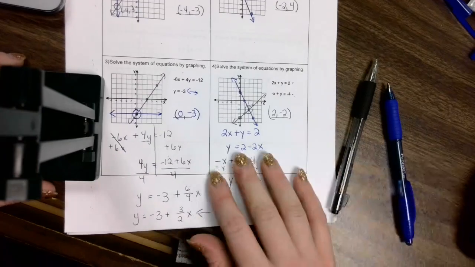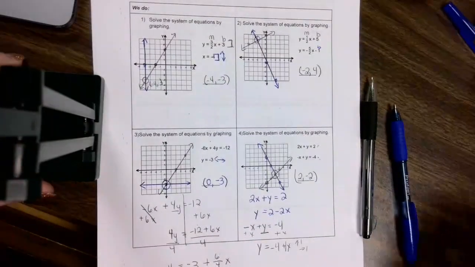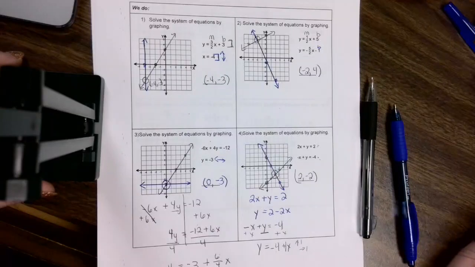Go ahead and make sure you have all of these copied down. And then move on to the you do.